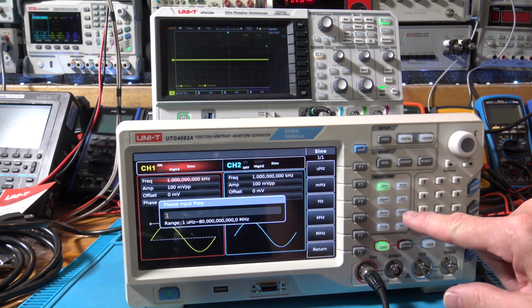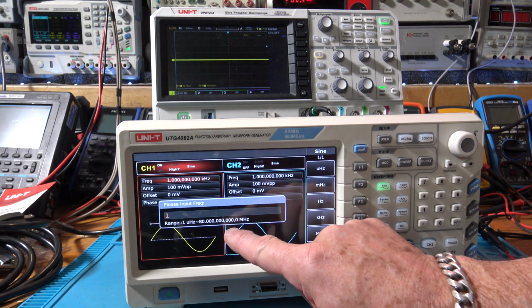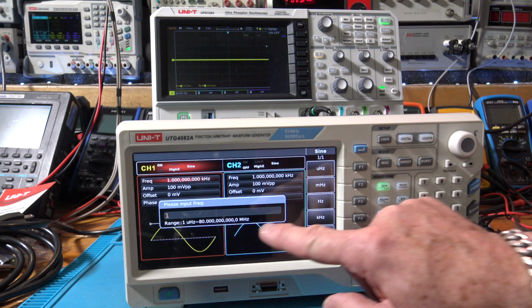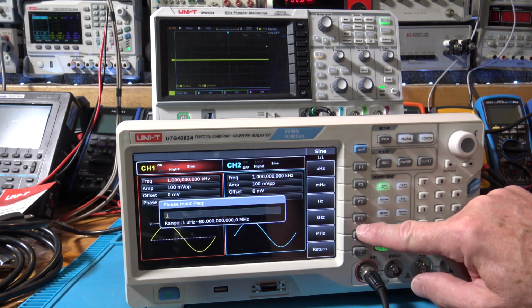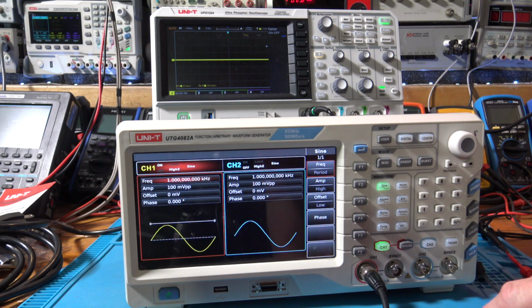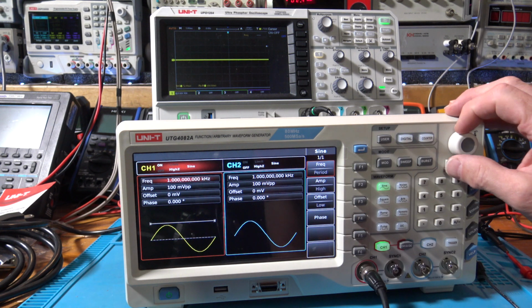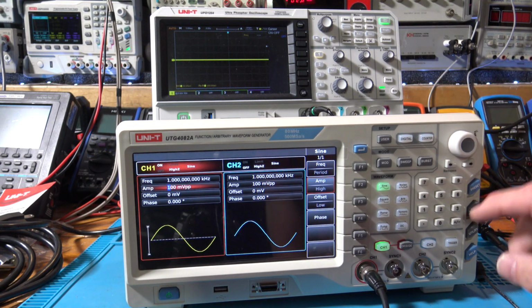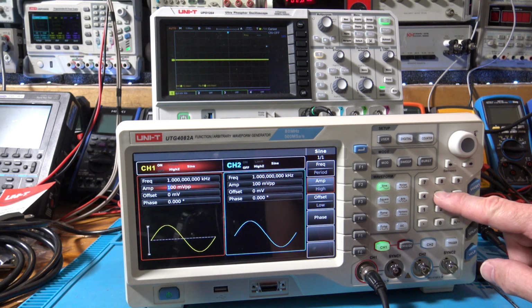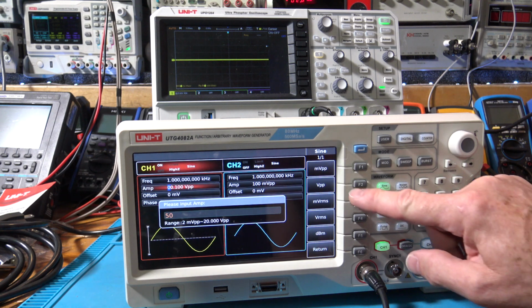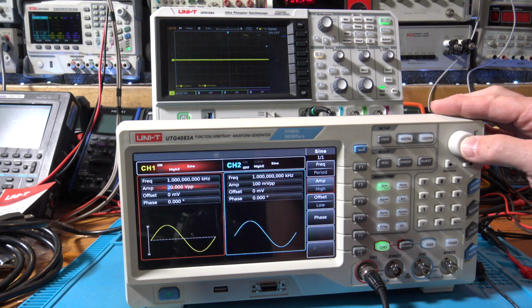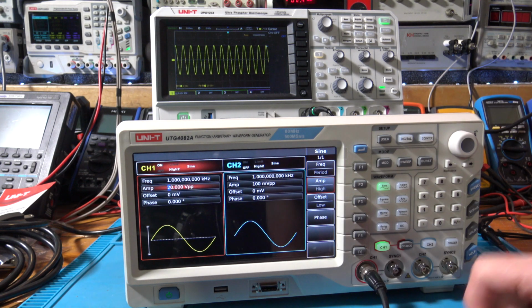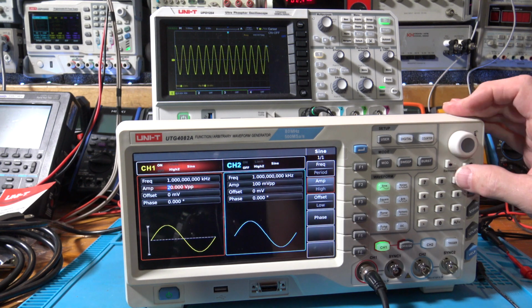Let's do 1K. And look at this, it gives you this range, so it tells you your range right there, which is neat, but also you can just say, oh, I want 1 kilohertz. Okay, so then amplitude, let's do 50 volts. Let's see if it'll let us. Values out of range. So what it chose is 20 volts peak to peak.